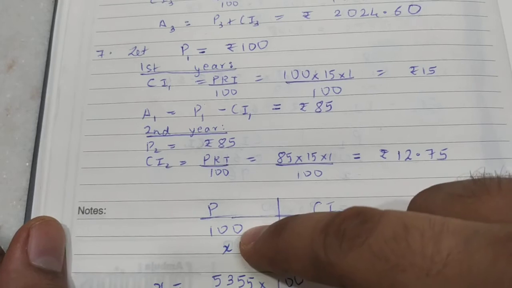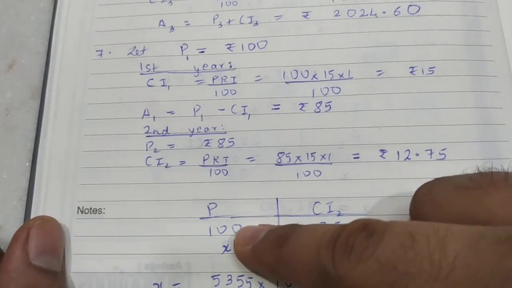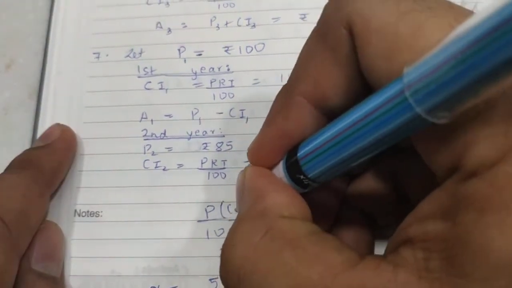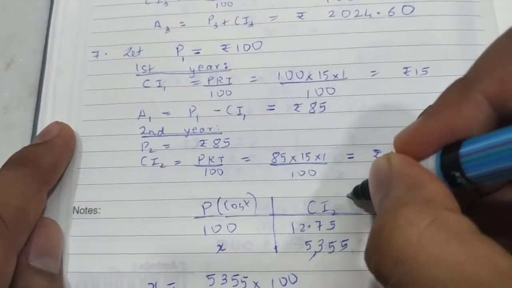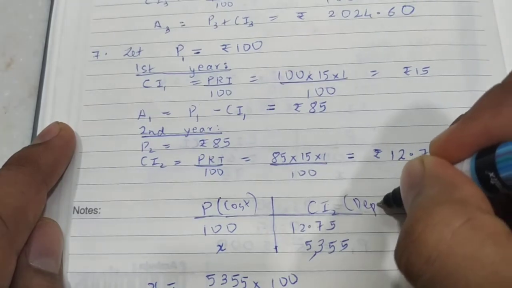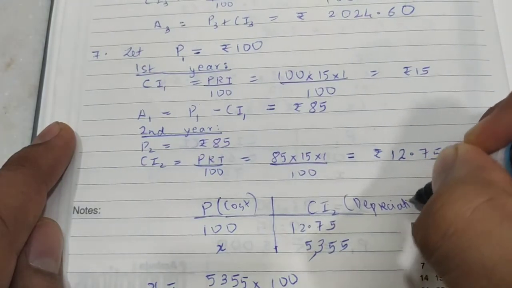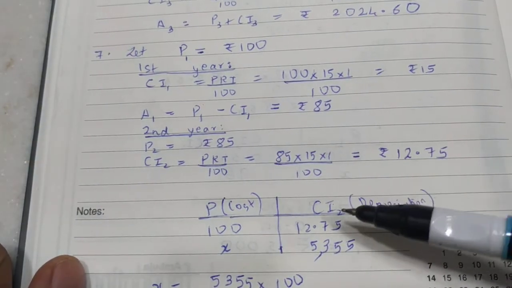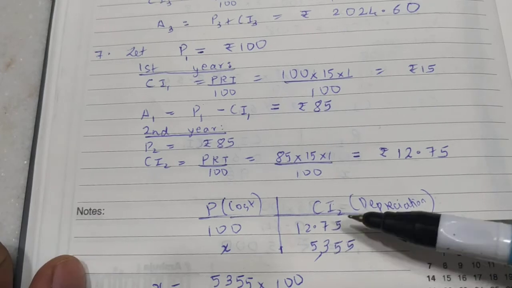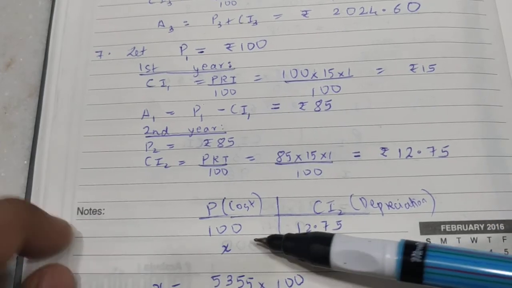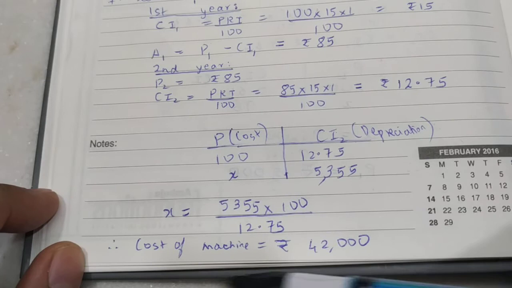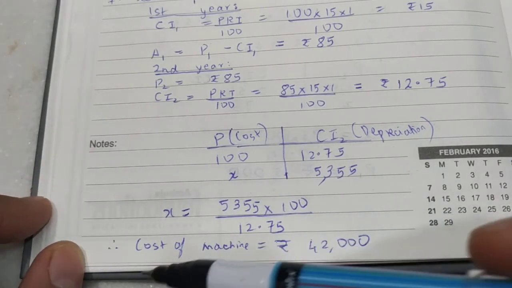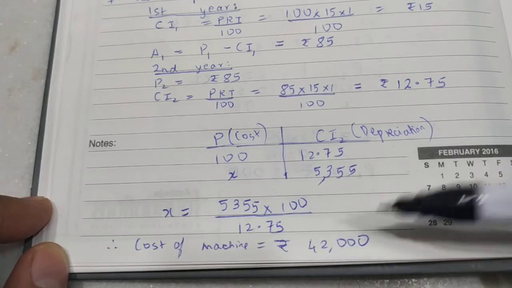So when the assumed principal, that is the cost of the machine, is 100, let me just mention that. Let this be depreciation. It's advisable to write this. The assumed depreciation for the second year is 12.75. When the actual depreciation is this much, what is the principal? Cross multiply, and in the final statement, please don't write principal, write cost of the machine is rupees 42,000. And don't write it on the last line of your page. You can go to the next page.